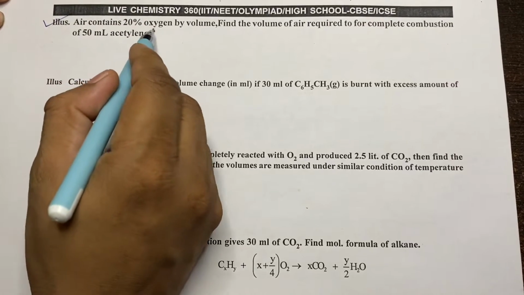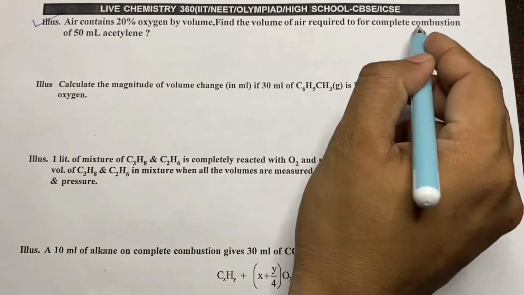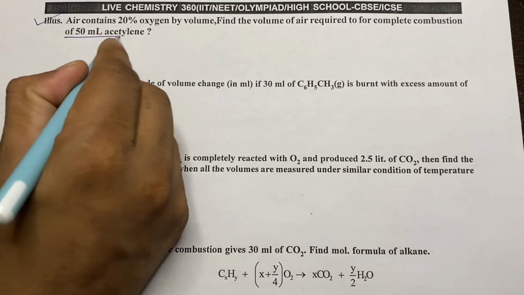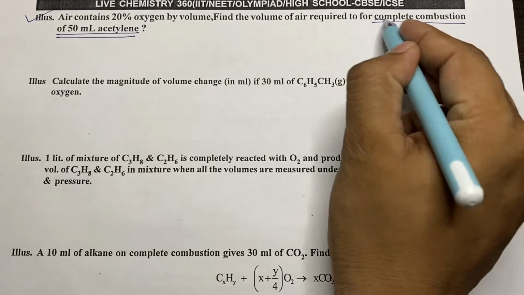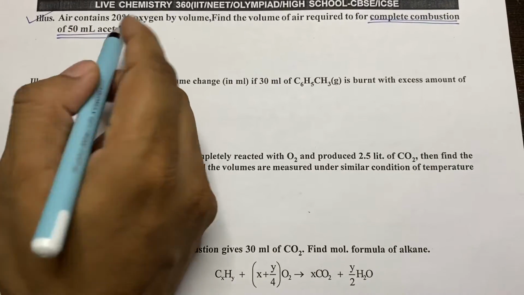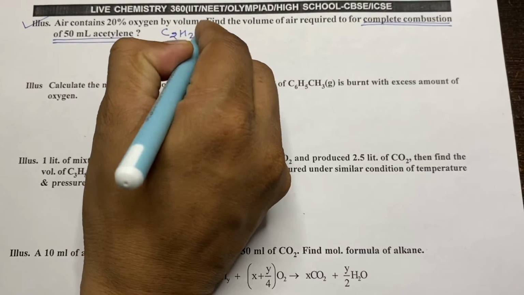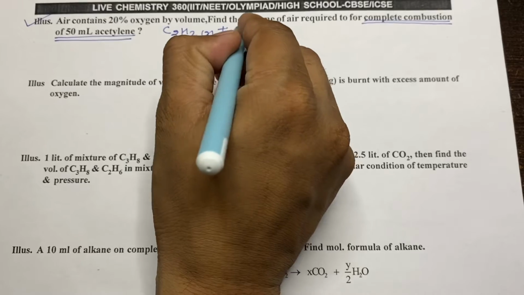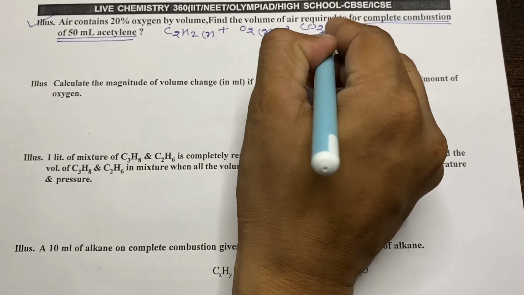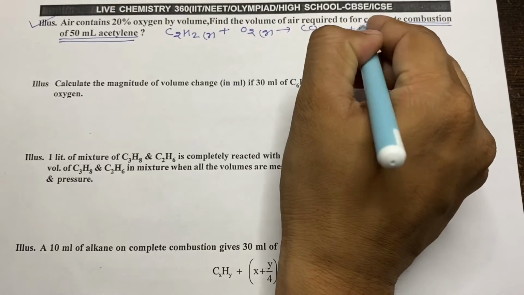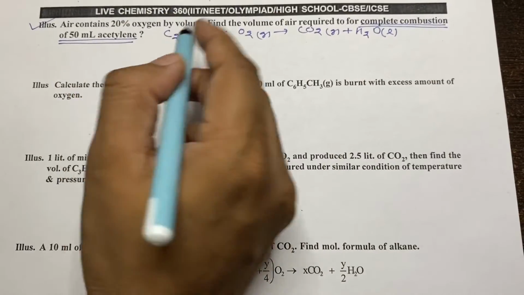Air contains 20% oxygen by volume. Find the volume of air required for complete combustion of 50 ml of acetylene. First of all, we will write the balanced chemical equation of combustion of acetylene, which will be C2H2(g) + O2(g) gives CO2(g) + H2O(l). So we can balance this reaction.